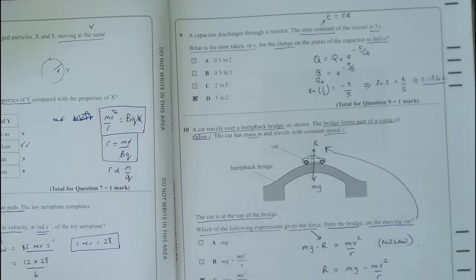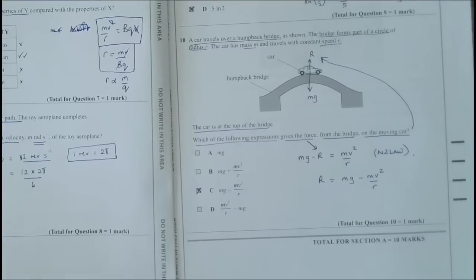So that ends the multiple choice section of this exam paper. I hope that makes sense to you.